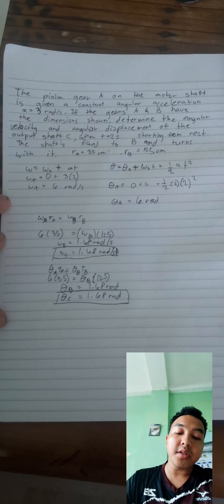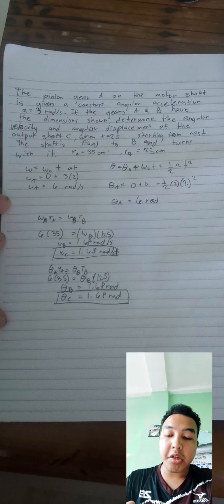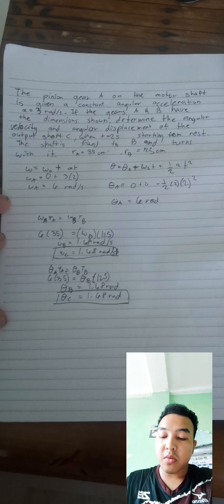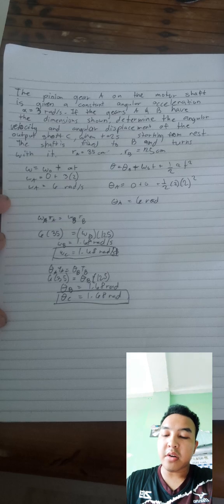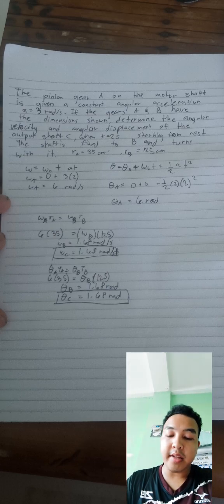So we will use the constant angular acceleration equation that we were given. Our angular velocity is equal to the initial angular velocity plus angular acceleration times time. So our angular velocity is equal to 6 radians per second.